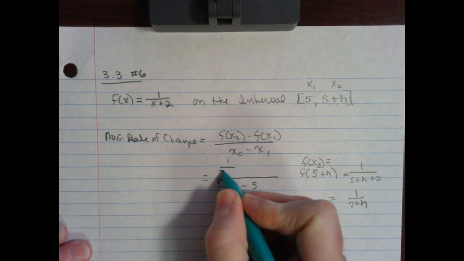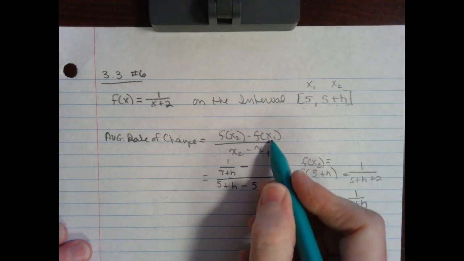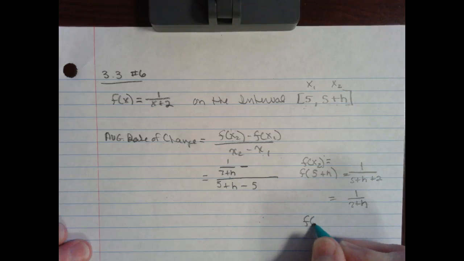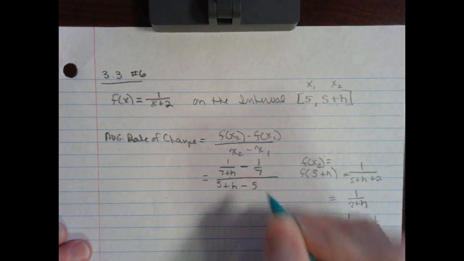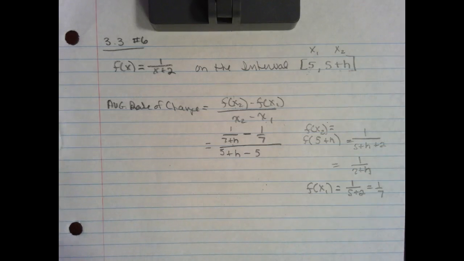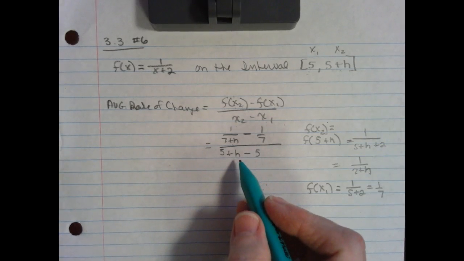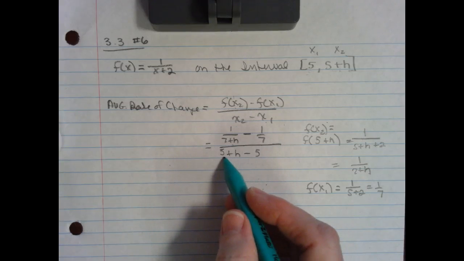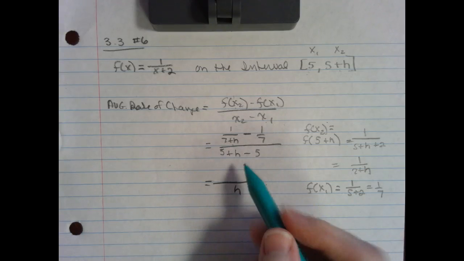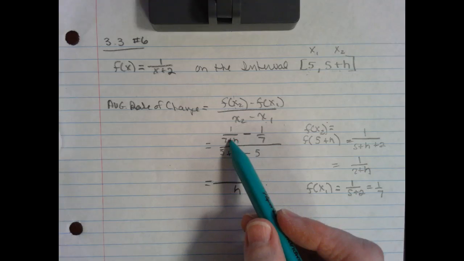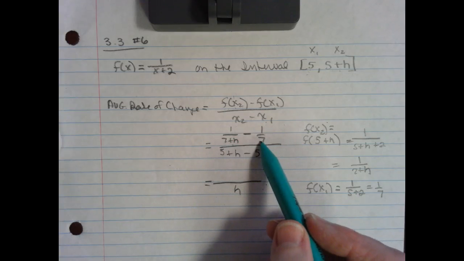So 1 over 7 plus h minus, I need to find out what is f of x sub 1. And this time I'm going to put a 5 in wherever I have an x. So it's 1 over 5 plus 2, which is 1 over 7. 1/7. All right, now let's simplify this here. Well, on the bottom, 5 minus 5 is 0. So let's go ahead and do that. That's just going to be h. On the top, however, I have 1 over 7 plus h minus 1 over 7.